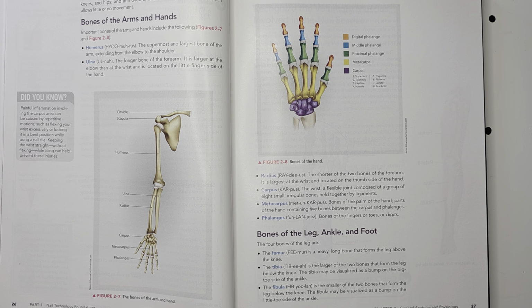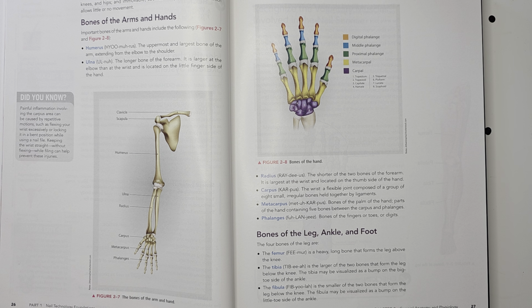Radius, the shorter of the 2 bones of the forearm. It is the largest at the wrist and located on the thumb side of the hand. Carpus, the wrist, a flexible joint composed of a group of 8 small, irregular bones held together by ligaments. Metacarpus, bones of the palm of the hand, part of the hand containing 5 bones between the carpus and phalanges. Phalanges, bones of the fingers or toes or digits.